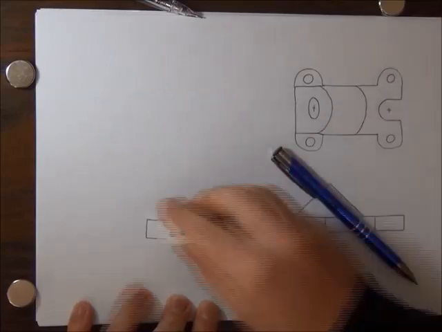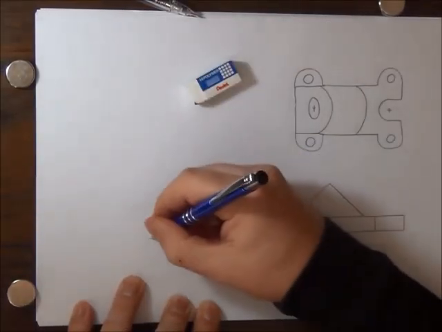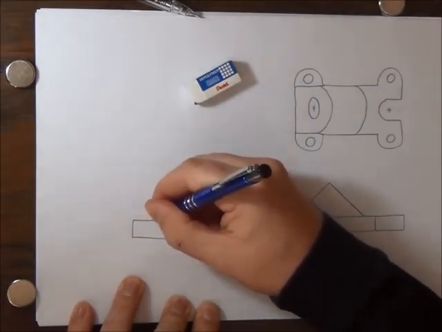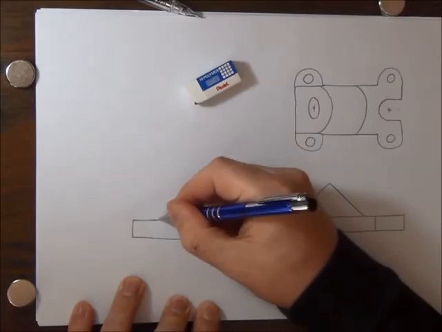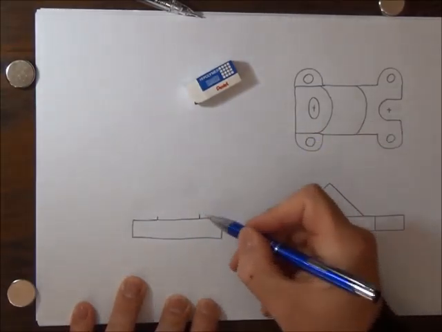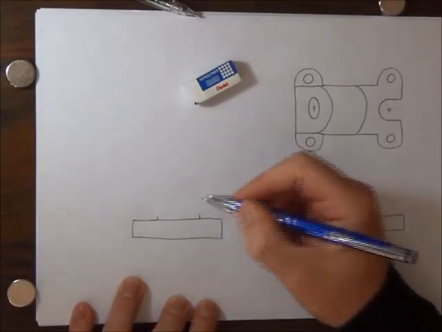I think I'm just gonna increase the width over here a little bit. Okay, so these lines just indicate where this inclined plane would actually go up.